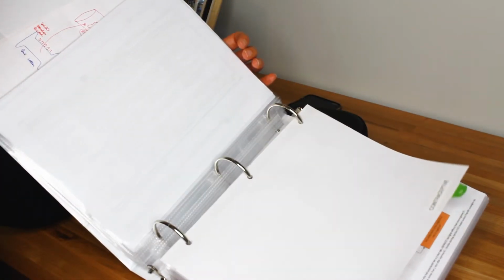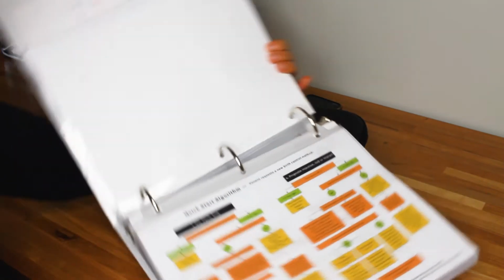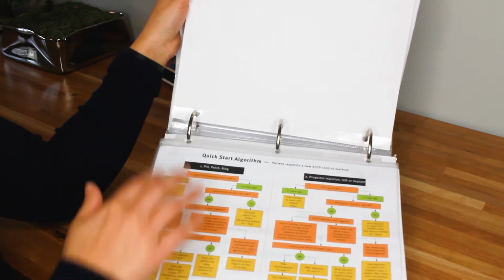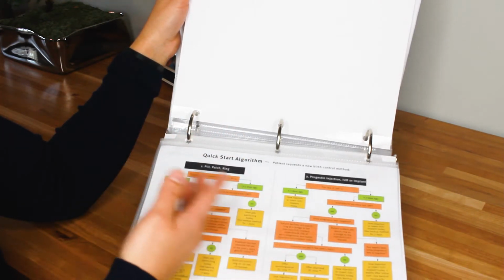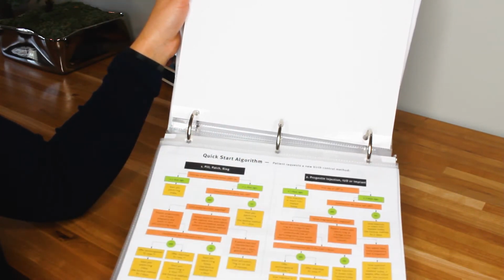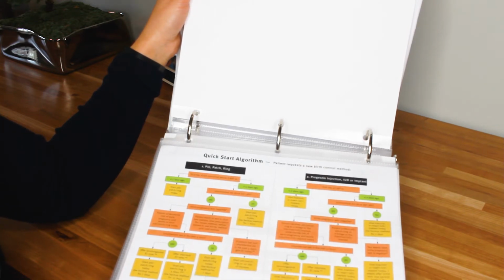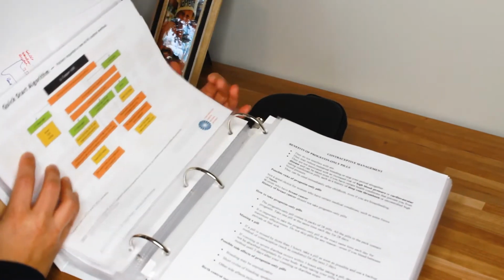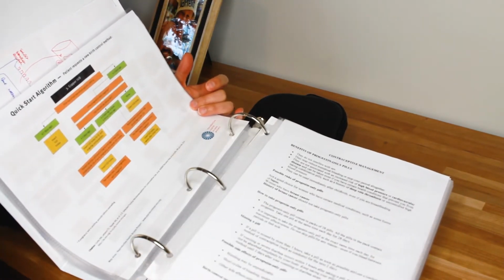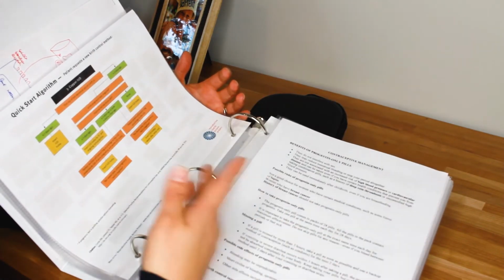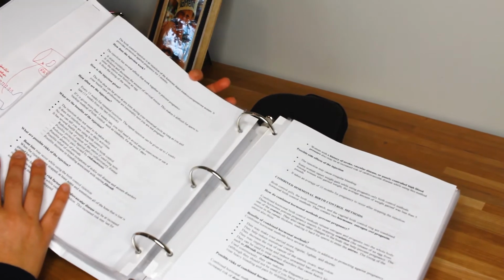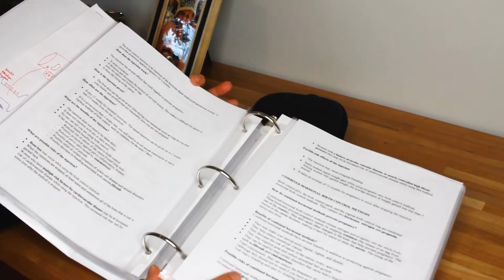And then we're going to get into contraceptives. This is a quick start algorithm for people interested in the pill, patch, ring, progestin injection, IUD, or implant. And bullet points about the benefits of progestin-only pills: they talk about the benefits and the side effects or downsides.